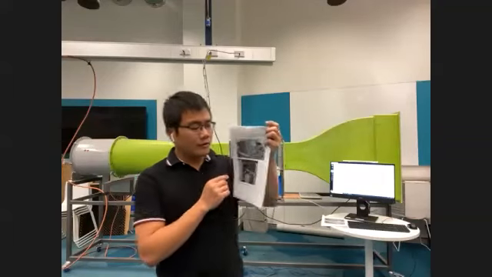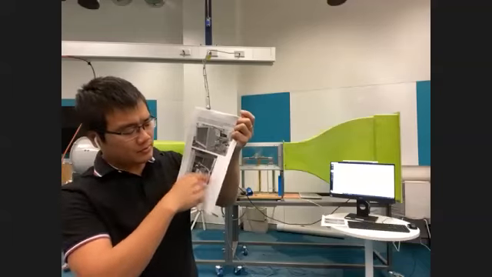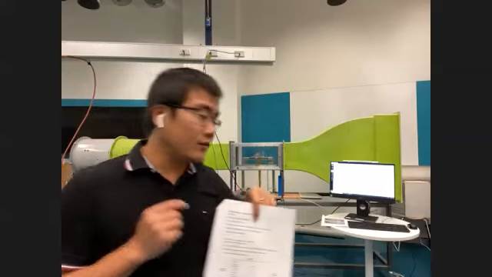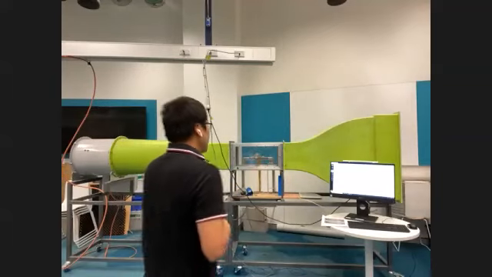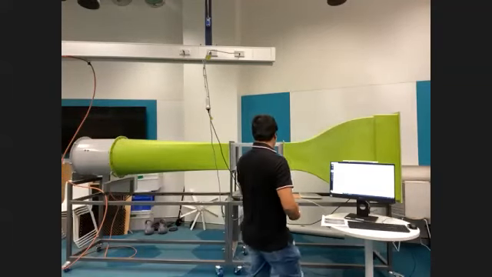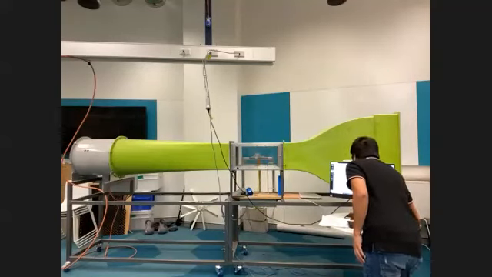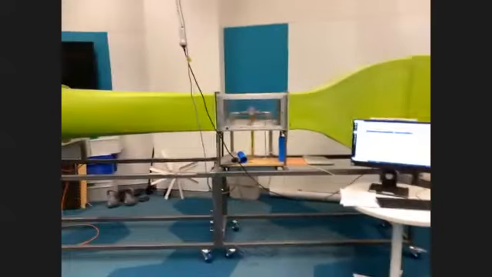In the next page are some pictures of the wind tunnel. Firstly, I will introduce the test system. This one is the wind tunnel.